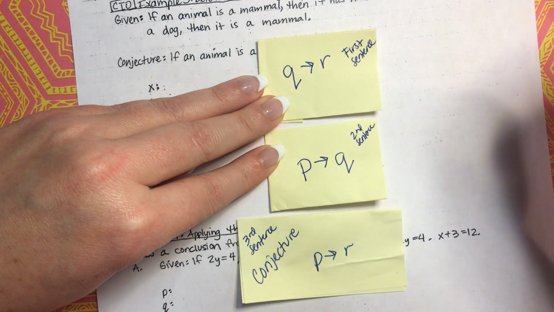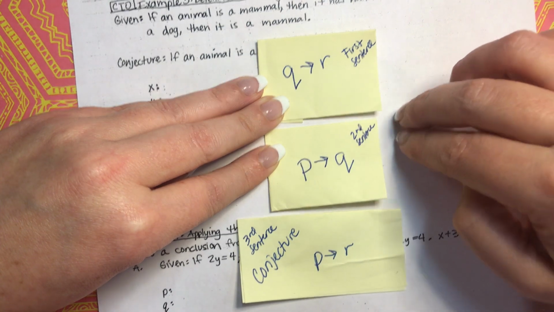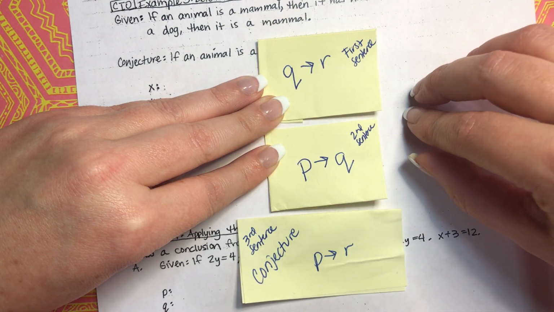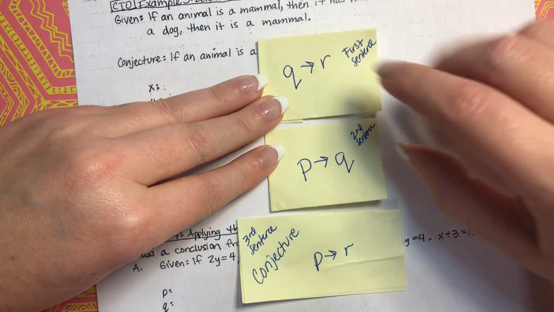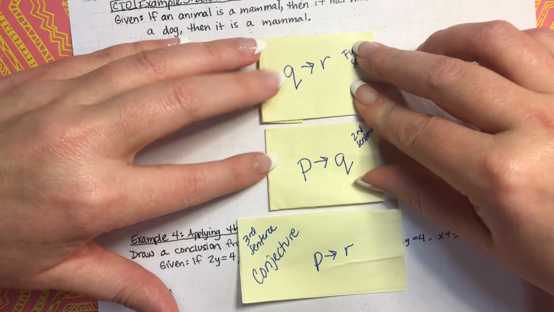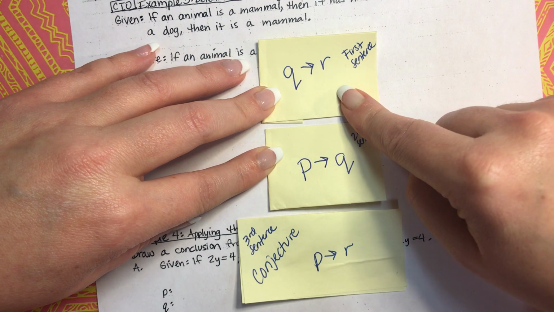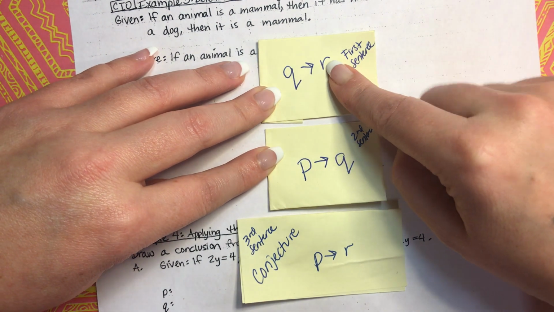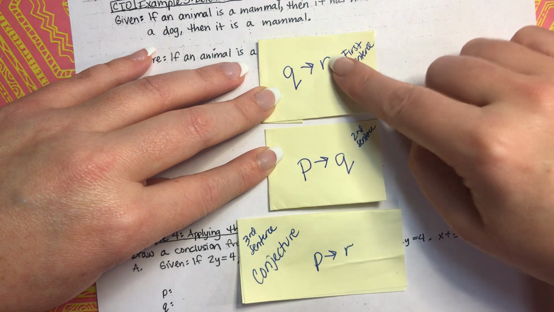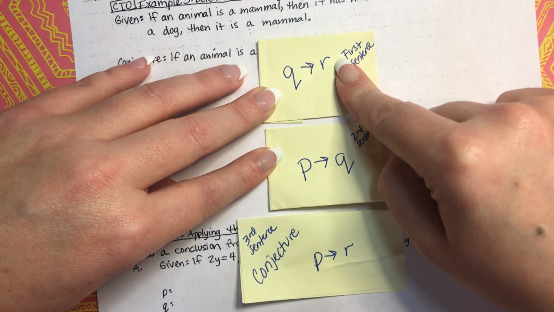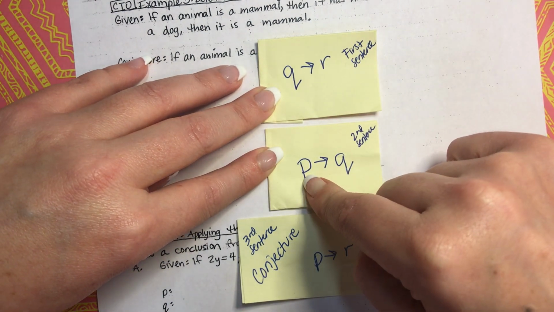Well, that is not the case here. But this is why I said most of the time, because sometimes they try to be tricky with these first two sentences, right? So this doesn't look like it fits because, even though we have two conditionals, the end of the first sentence is not the beginning of the second sentence, which is what you need.